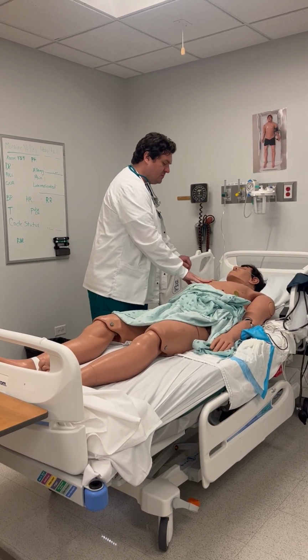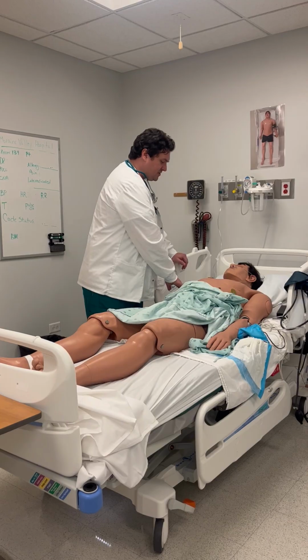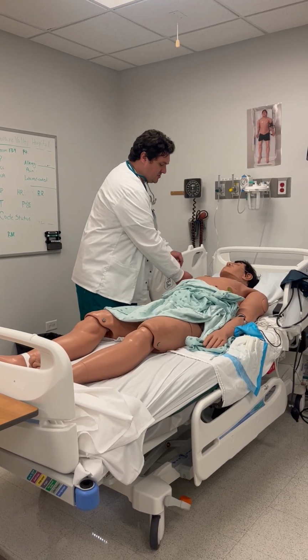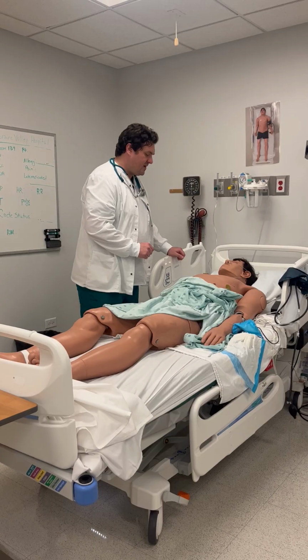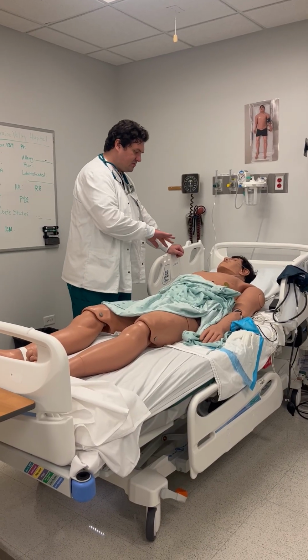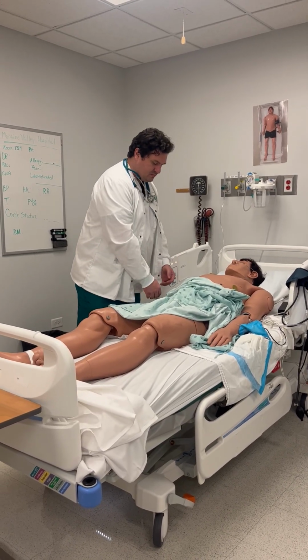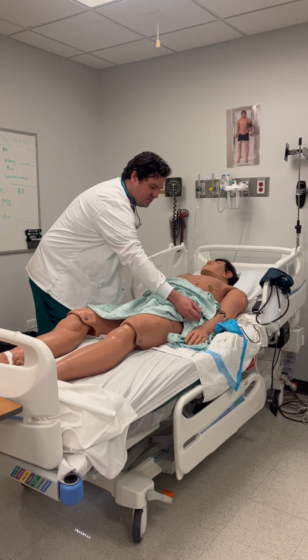Now I'm going to check the skin in the front, make sure it's warm, even, there's no lesions, bruising, or anything else that is an abnormal finding. That looks good. I would also check that on the back. The warmth is the same throughout the body.